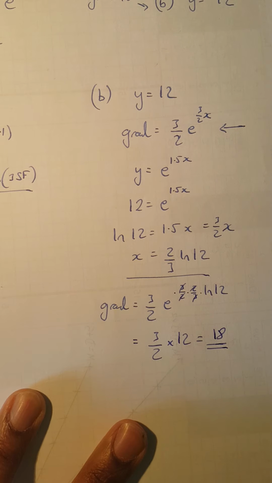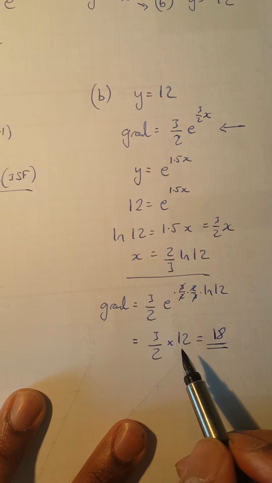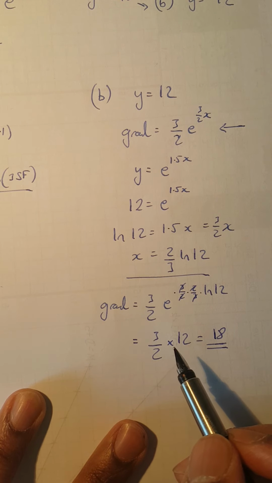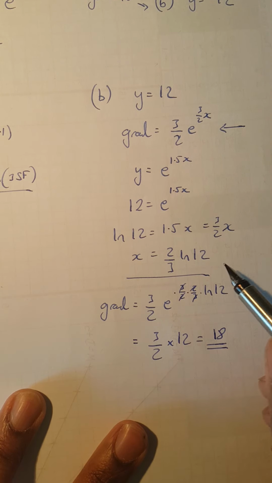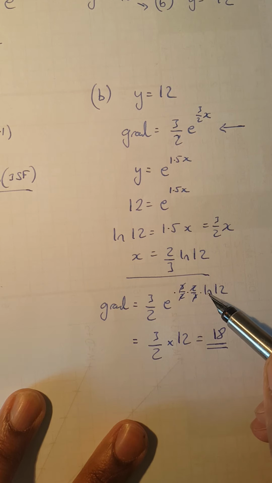And there's my answer. Now this looks very simple at the bottom. It's just a fraction times an integer. That's hardly challenging. So why do we have to go through all these steps with some weird logs and some fractions kicking about as well? Well, the truth is we didn't.